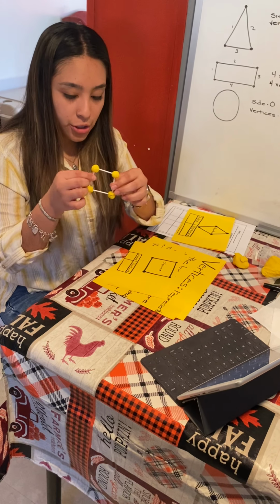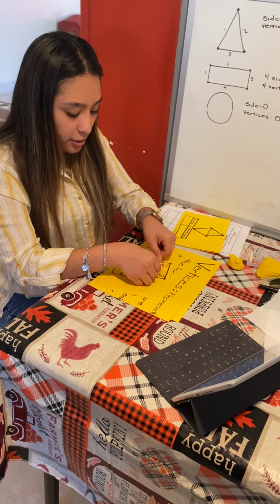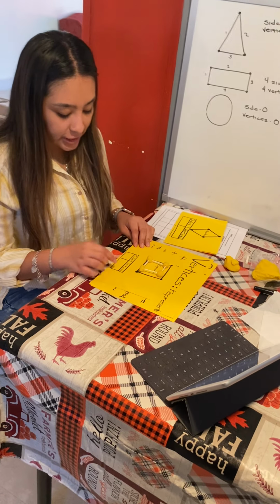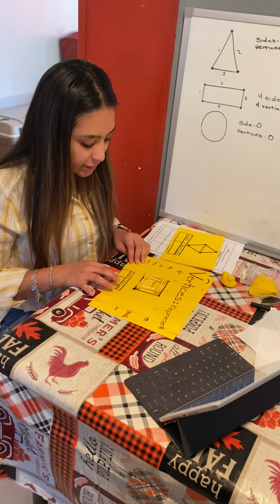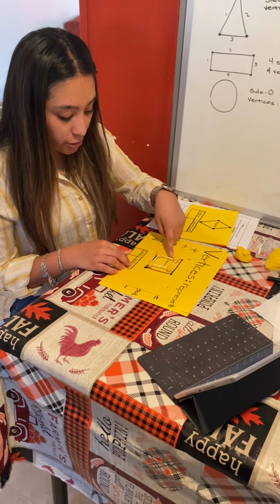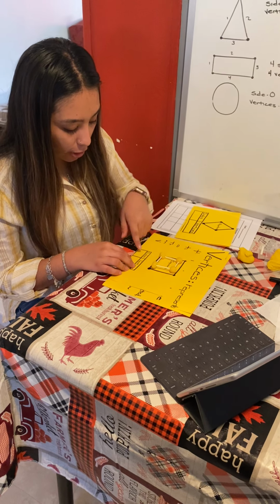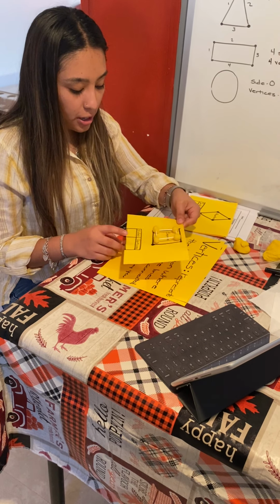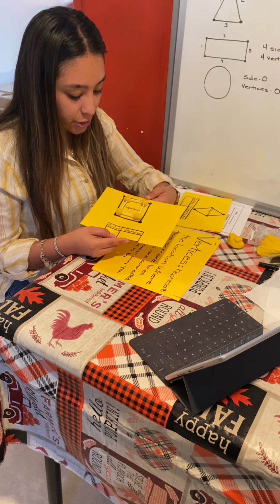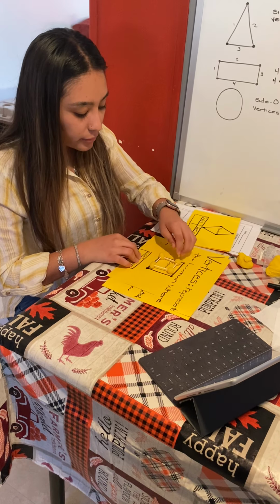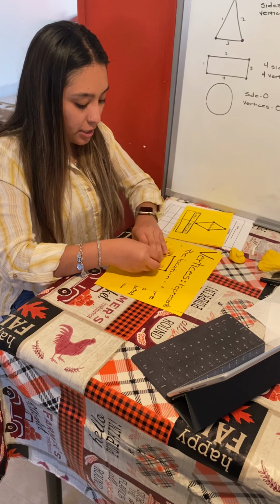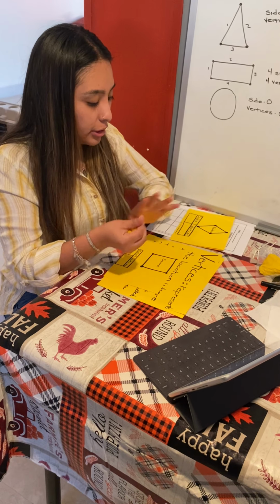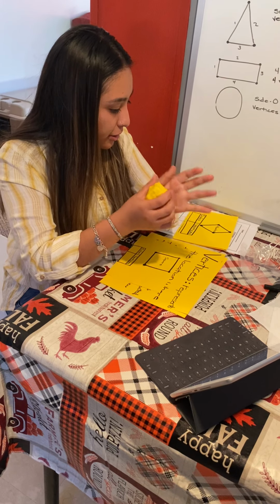So now that we have our picture made, we can see visually that we have 1, 2, 3, 4 vertices, so we would write 4 right here on the vertices side. And we will count our sides: 1, 2, 3, 4, so it'd be 4 on this side. So a square has 4 sides and 4 vertices, and as we've learned, a square has 4 equal sides. So that would be your activity, and let me put this back. After we're done, we will clean up and put our Play-Doh back.